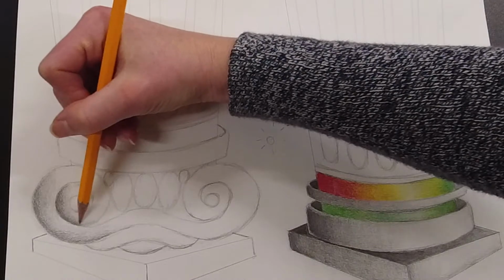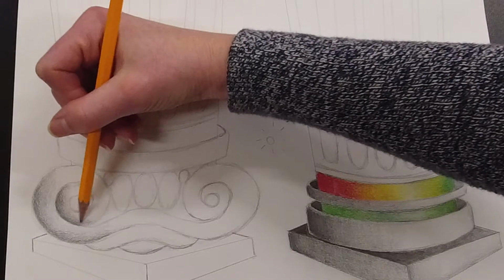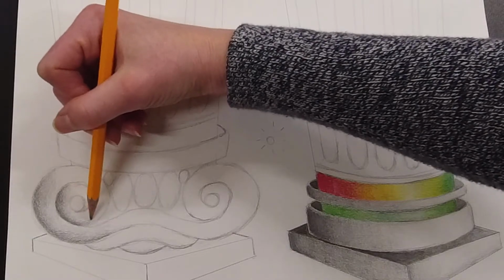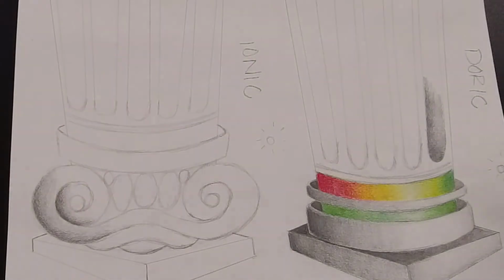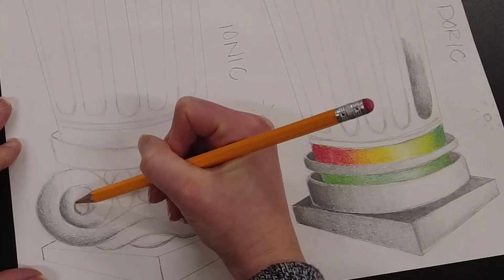So remember, we are still going to be shading in layers. So even though this is my first layer of shading on this little swirly part, that does not necessarily mean that it is my last layer. So then this part in the middle, same thing.